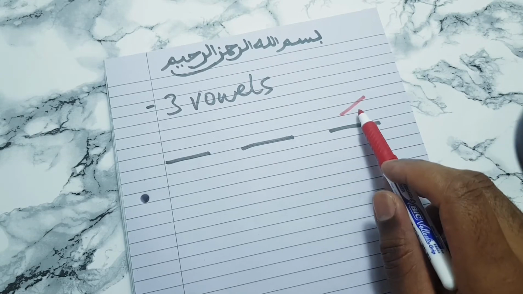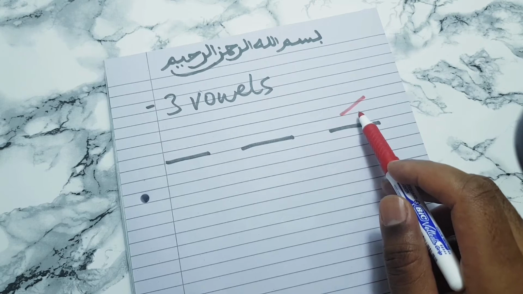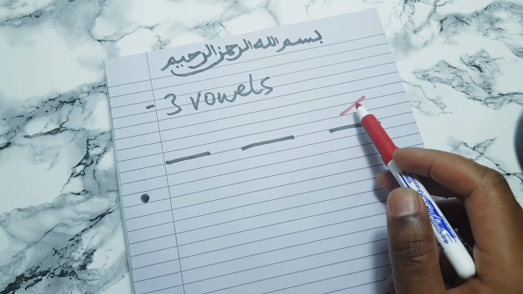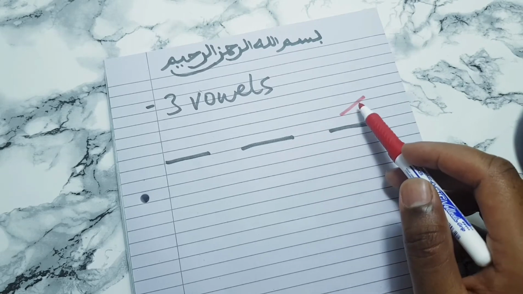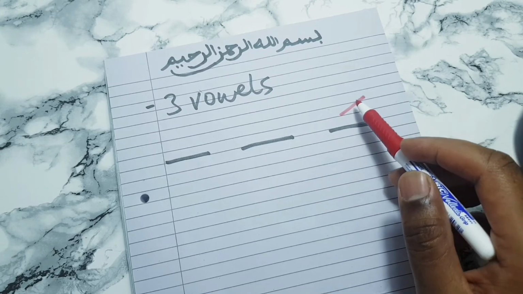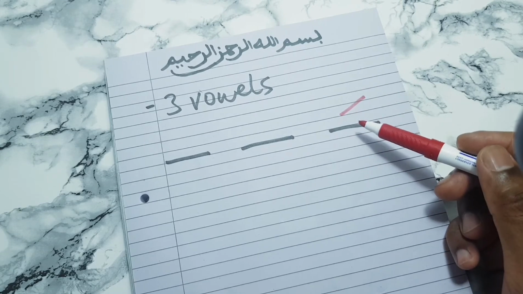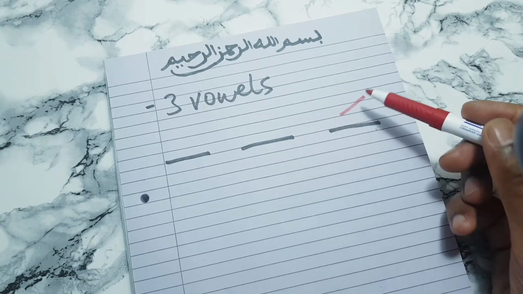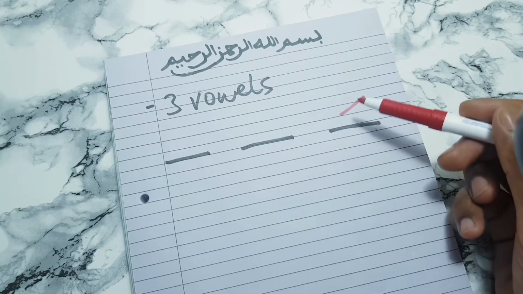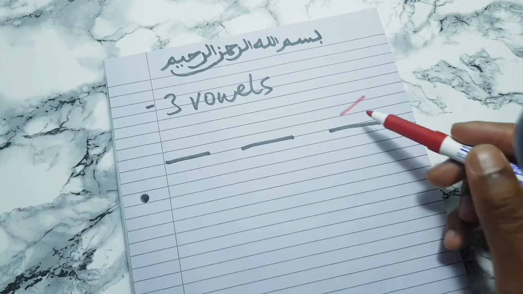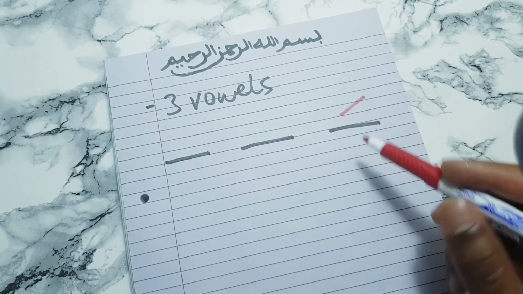So it's not like English where the vowels are separate letters. The vowels are not separate letters. Rather, the vowels are diacritical markings which go above or below the letter itself. So it's not a separate individual letter. It's just a mark which is placed on top or below the letter, and this is how the vowel is represented. So this is the first one, fatha.